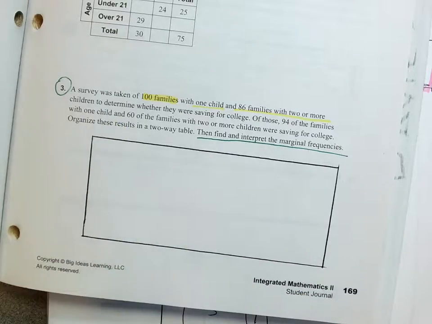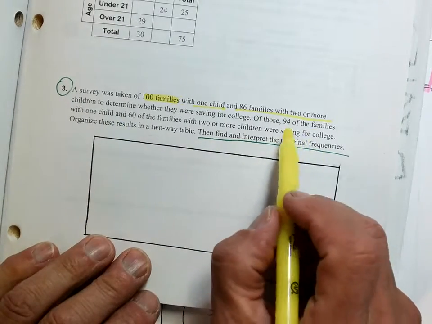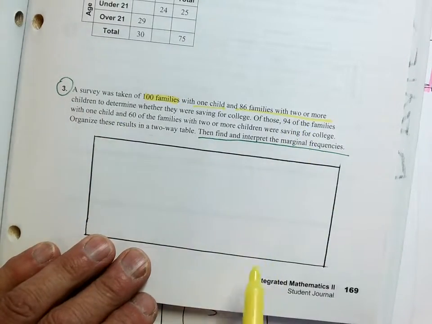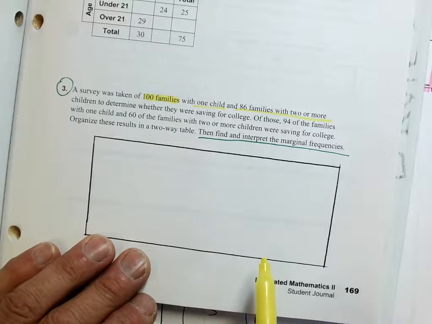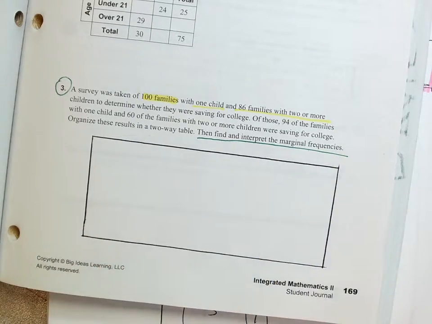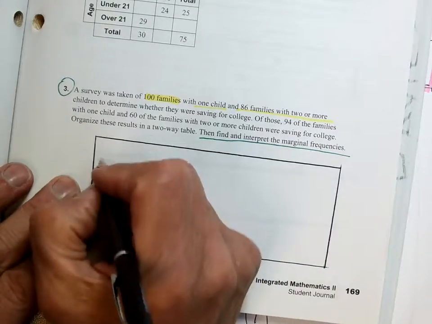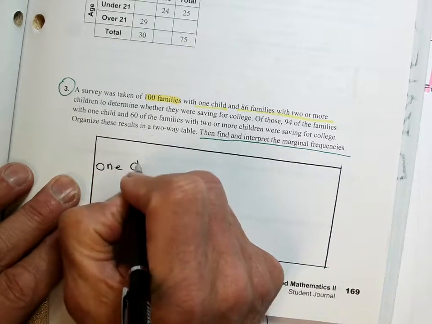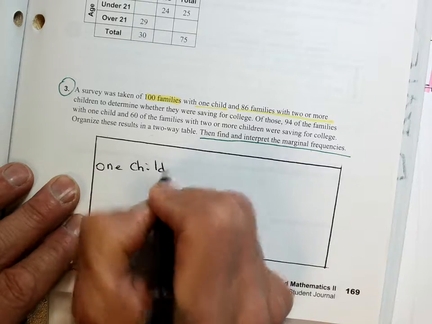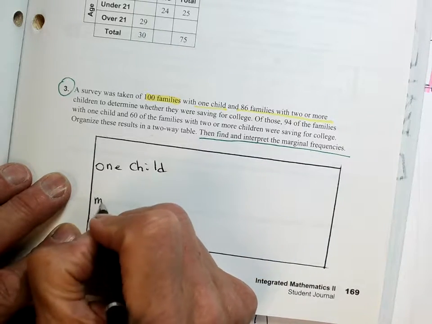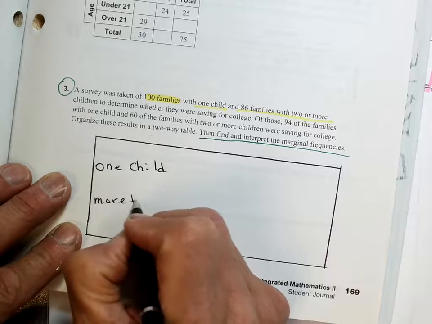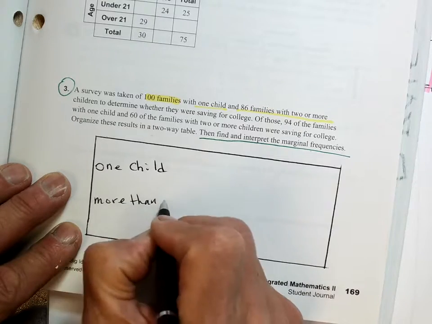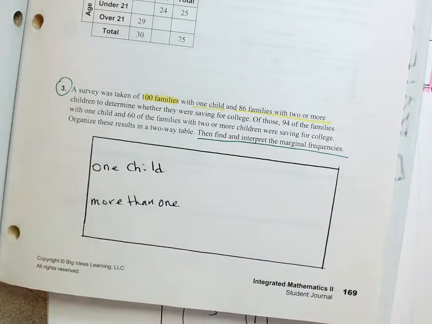Okay, so of those, 94 families with one child and 60 of the families with 2 or more children were saving for college. So it seems like I'm going to have one child, right? One child. I'm going to have more than one. Okay, that's one cell, right?